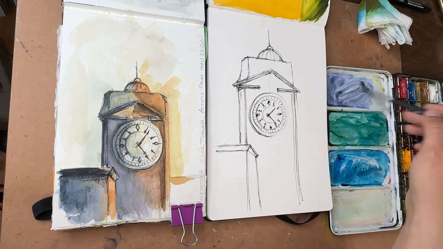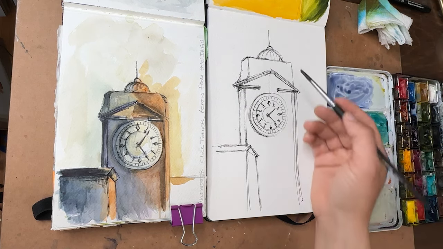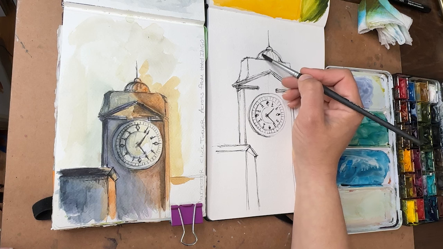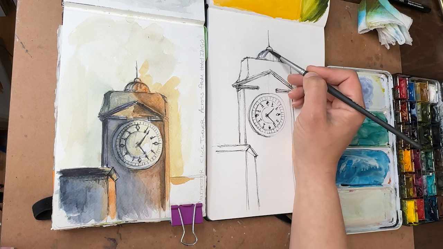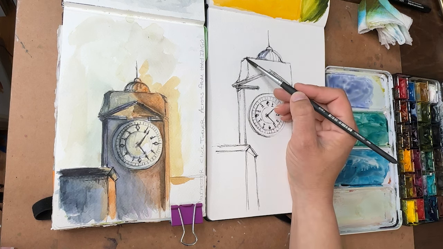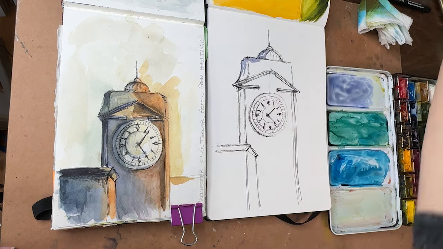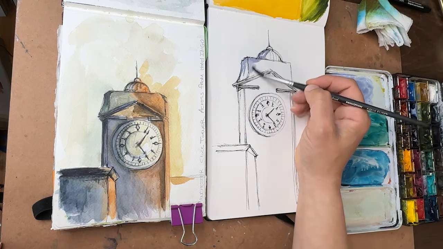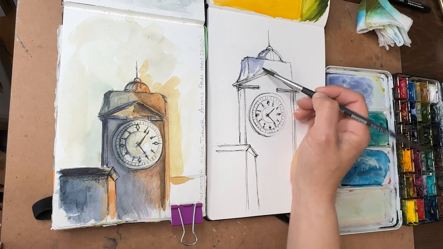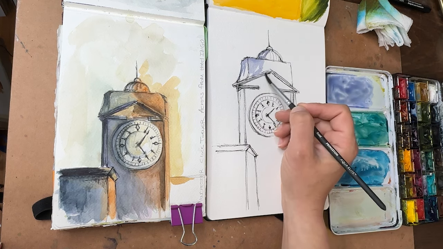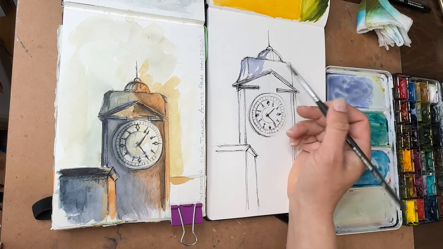Now it's a nice gray color. So I'm going to start on this side. And I'm just going to start to block in shadowy areas. I'm going to start with a lighter shadow. And then we'll add layers of darker shadows.